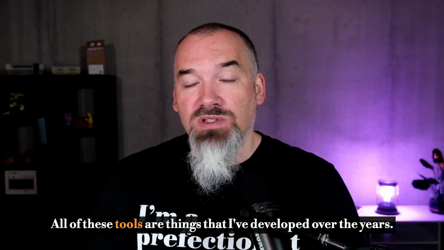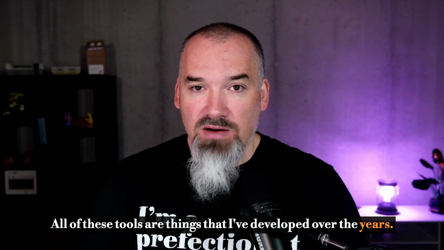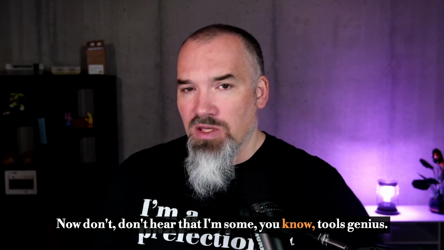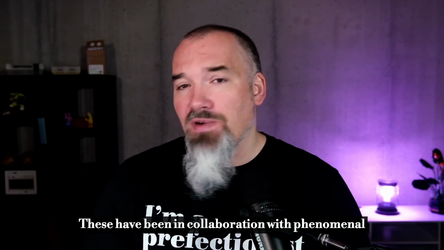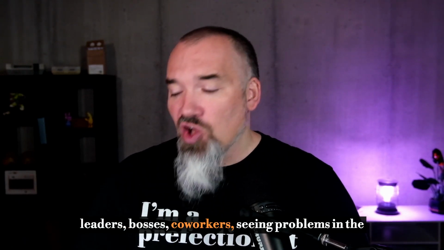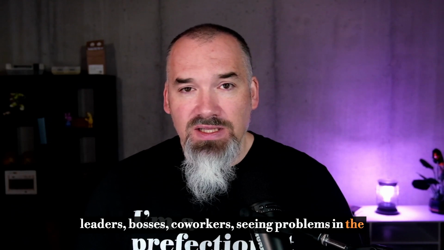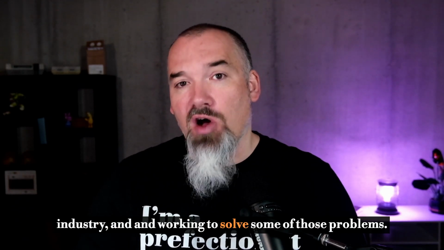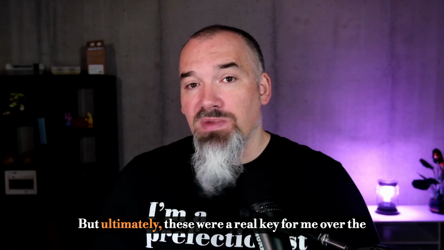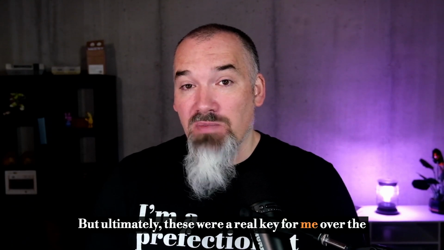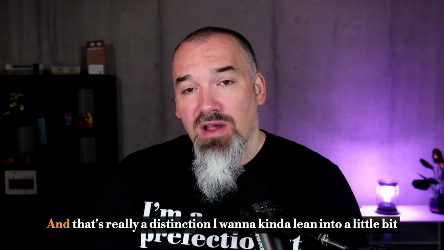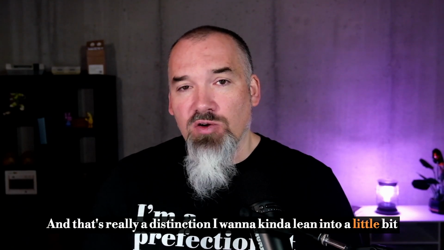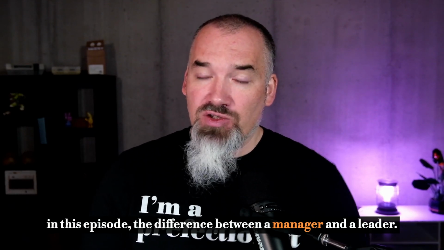All of these tools are things that I've developed over the years. Now, don't hear that I'm some tools genius. These have been in collaboration with phenomenal leaders, bosses, coworkers, seeing problems in the industry and working to solve some of those problems. But ultimately, these were a real key for me over the years to get better as a leader, to get better as a manager. And that's really a distinction I want to lean into a little bit in this episode, the difference between a manager and a leader.